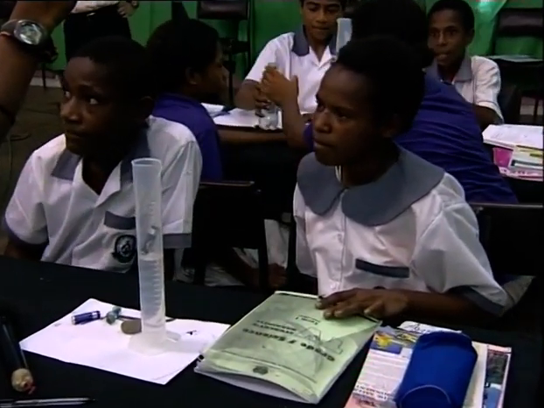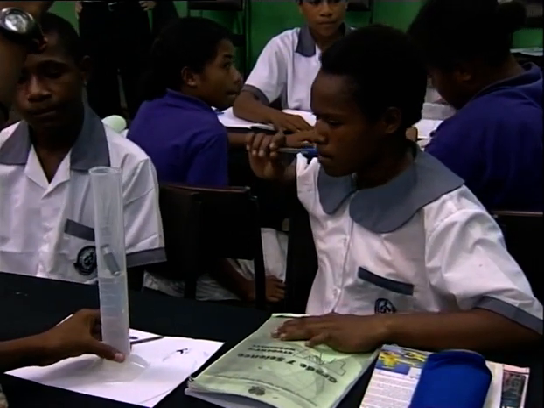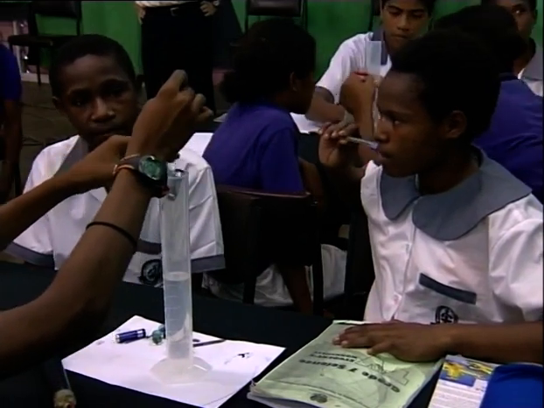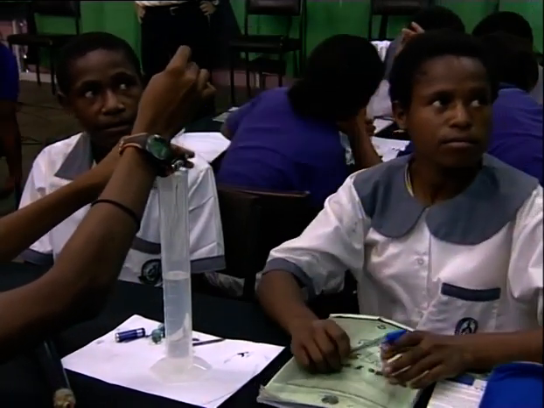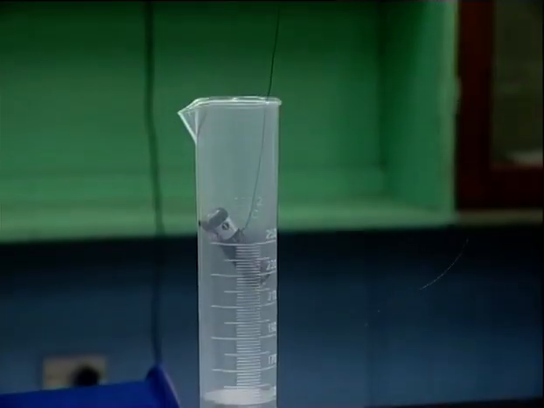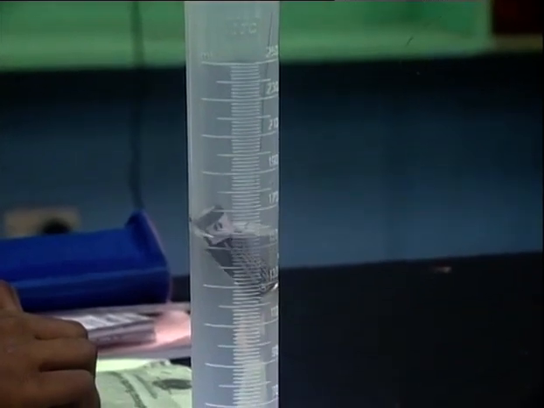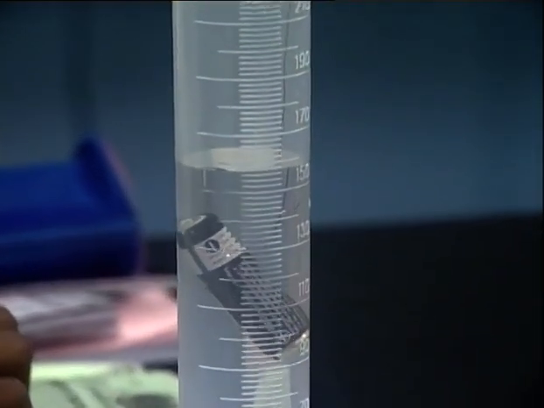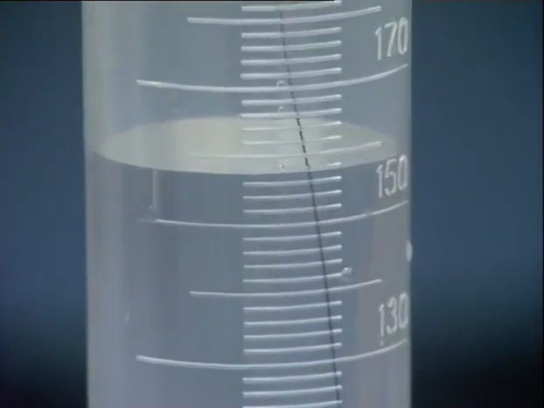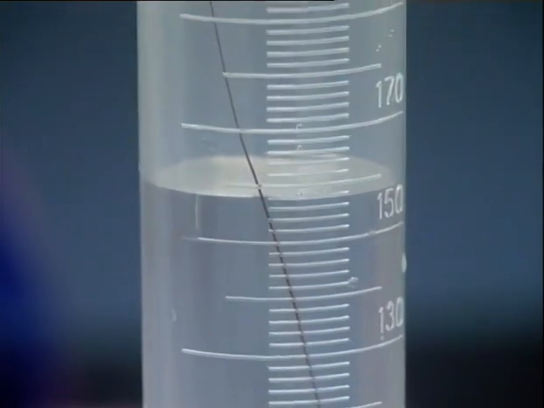You can either tie the solid with a piece of wire so it will be easy for you when you remove the solid. Okay, sink it down slowly to the bottom. All right, have a look.